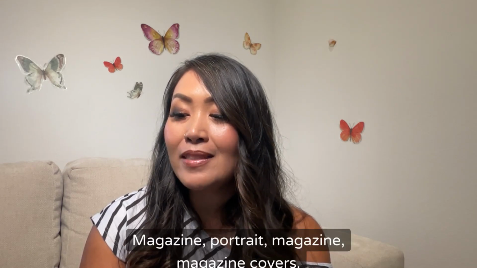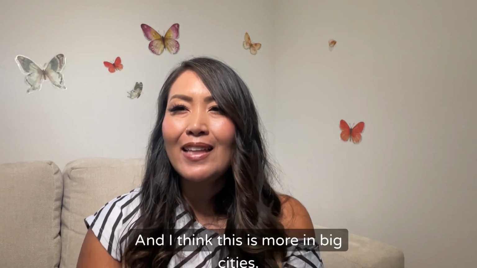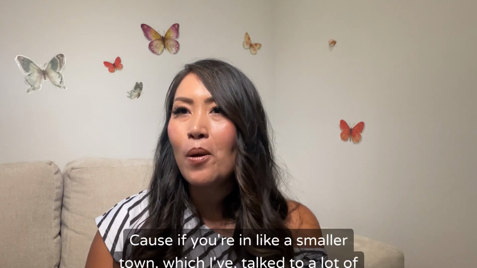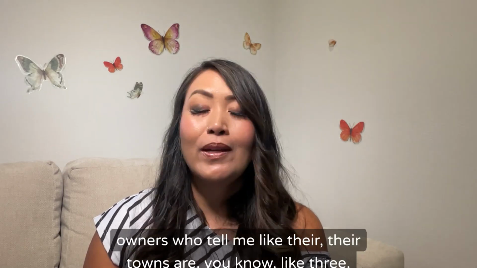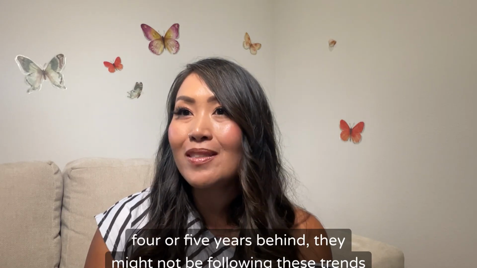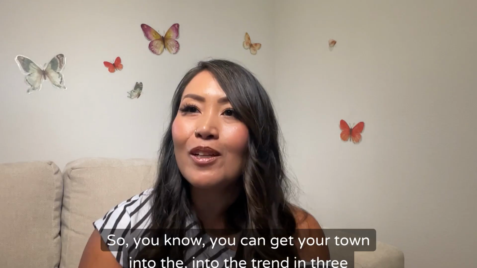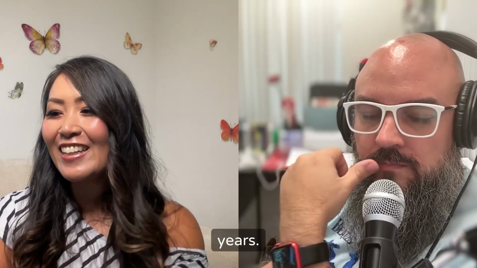Magazine covers, that I think has been trending for some time. I think this is more in big cities, because if you're in a smaller town, which I talk to a lot of owners who tell me their towns are 3, 4, 5 years behind, they might not be following these trends now. But if you know that this is a trend now, maybe jump on board now, so you can get your town into the trend in 3 years.